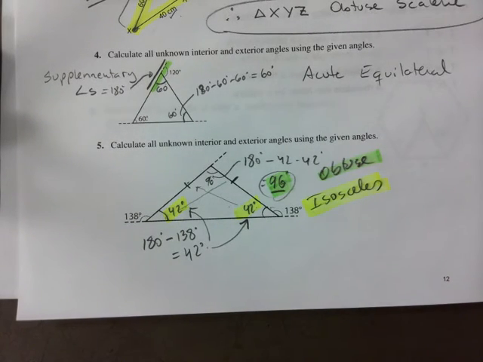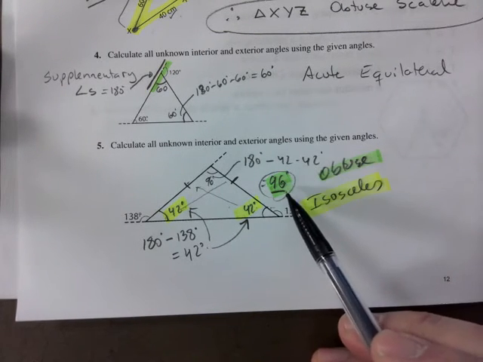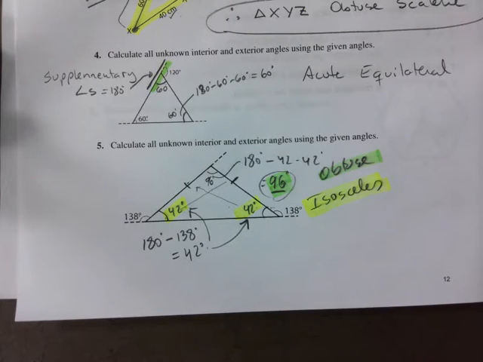Okay. So because of these two angles, we know it's isosceles. And that third one we found gave it away that it's obtuse. If that had been 88, it would have been acute, right? 89, acute. 89.5, acute, right? Yeah.